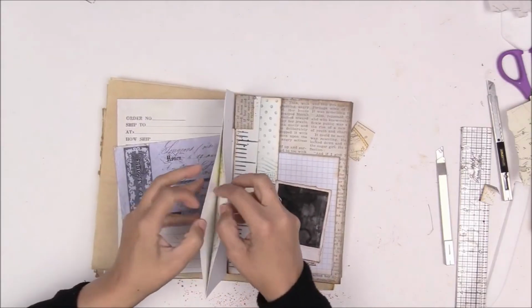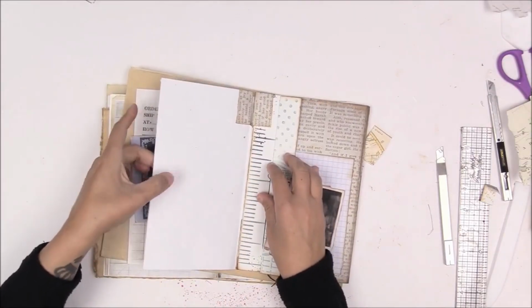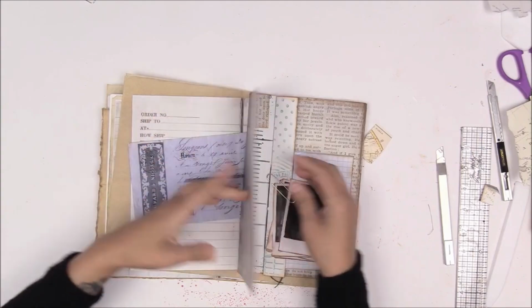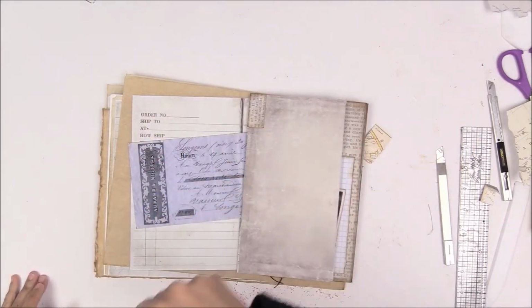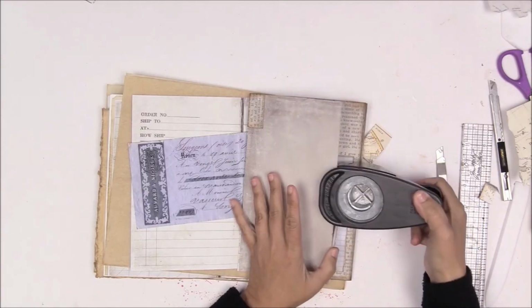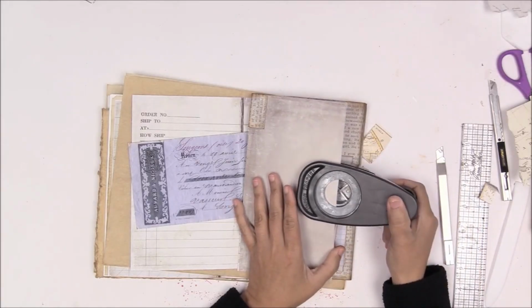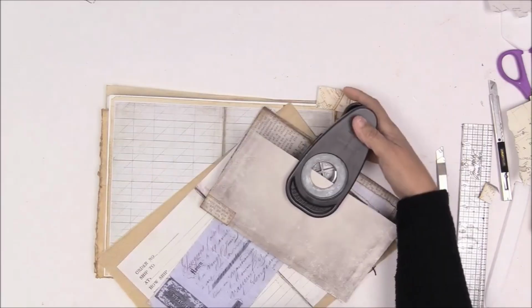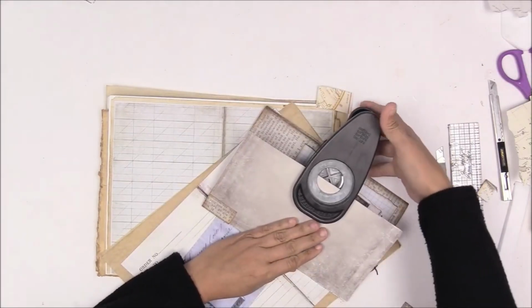So now we have this, which I am going to probably do a notch. I'll do a smaller one this time. Yeah, let's do a smaller one because I can always go bigger.